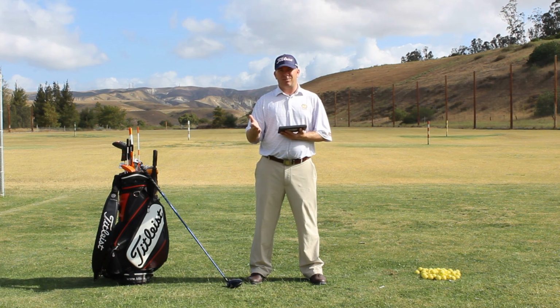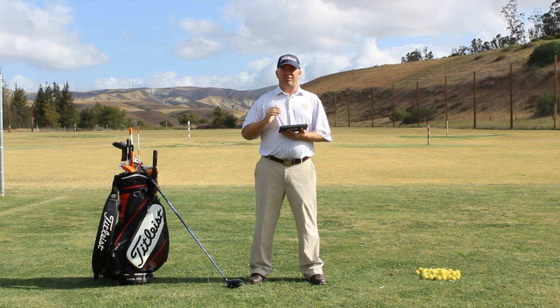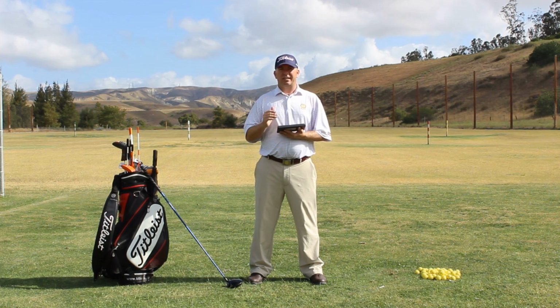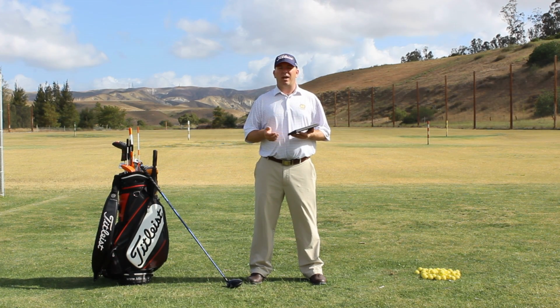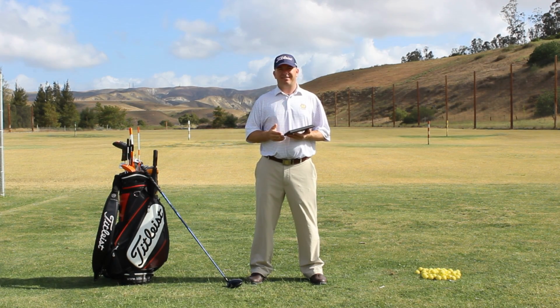But if you're needing some distance, then you really need to get an upward angle of attack on the golf ball. So let's hit a couple shots and see what happens with the FlightScope, and then we'll talk about some of the parameters that go with your angle of attack being up, down, flat, and how to get the most out of it.